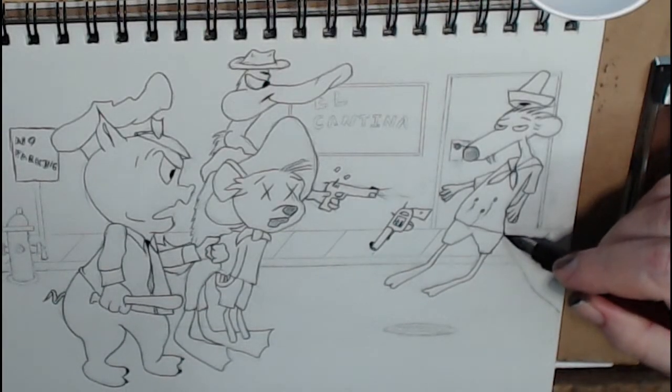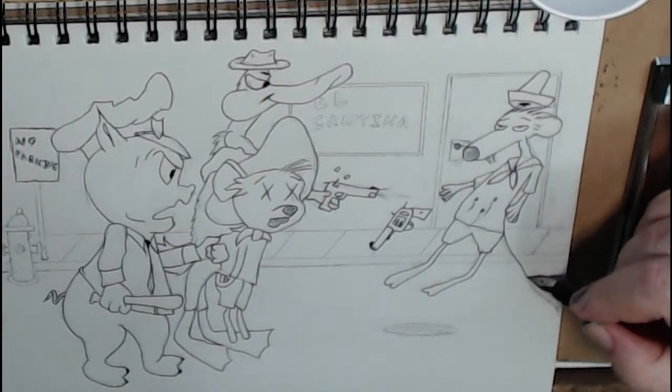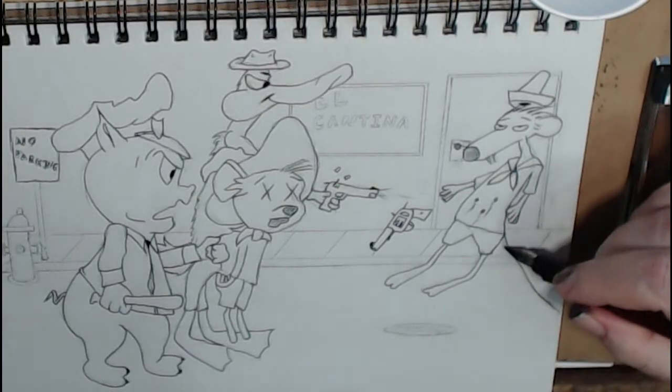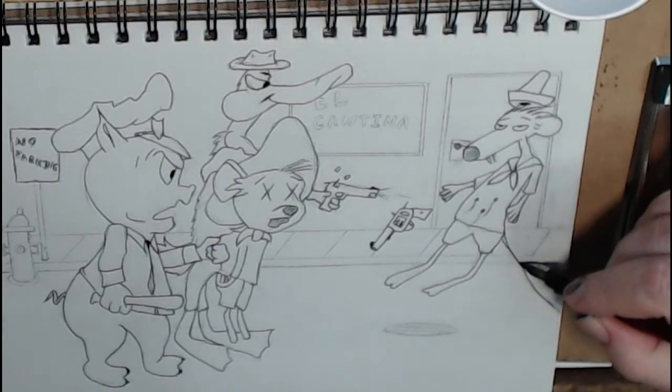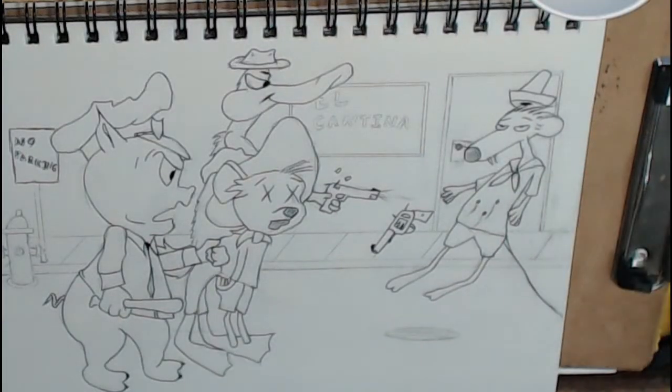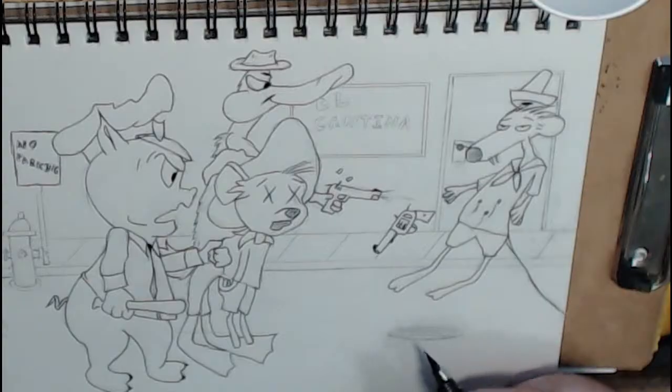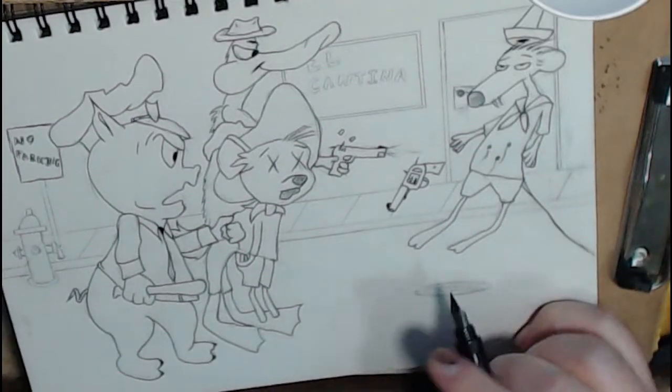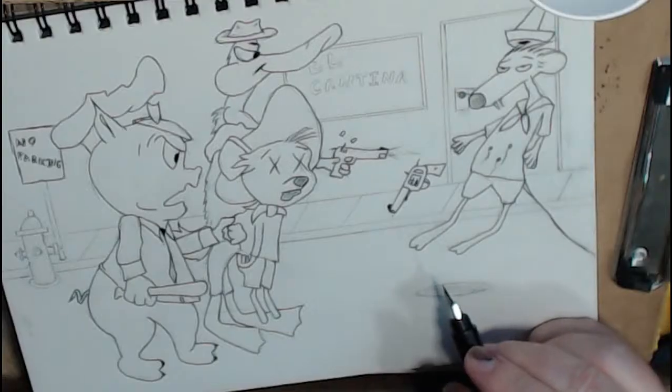Here's a thin mousy tail. So we're done with him. Looks like the fountain pen portion of this might be pretty much done.